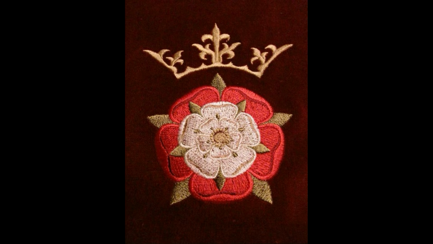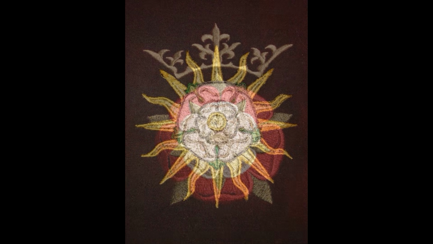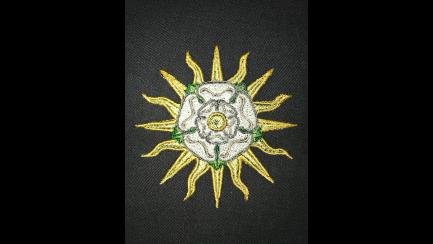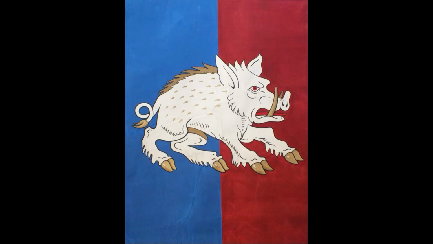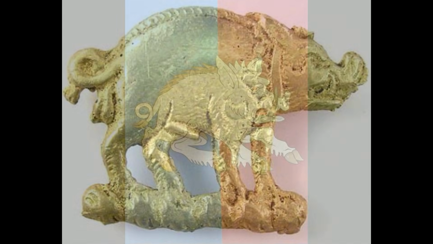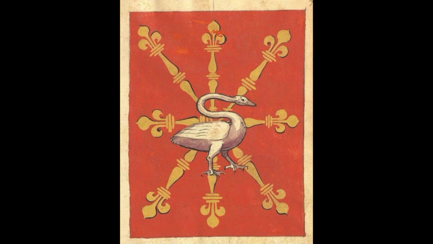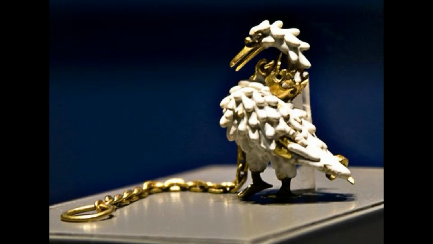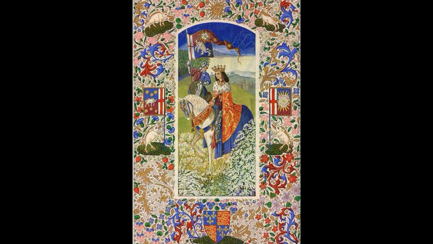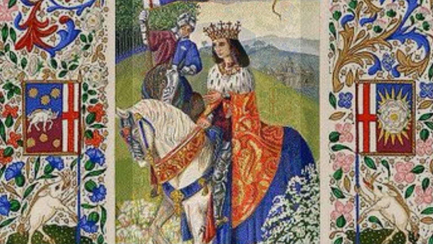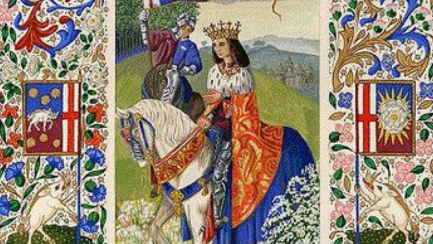For example, Richard, Duke of Gloucester, who later became Richard III of England, his emblem was the boar. Or Edward IV, when he was Edward, Earl of March, his emblem was the sun in splendour, the flaming sun. So in some cases, again, much like in Game of Thrones, and this is where it comes from in Game of Thrones, the sigils, the emblems might be worn as a badge.